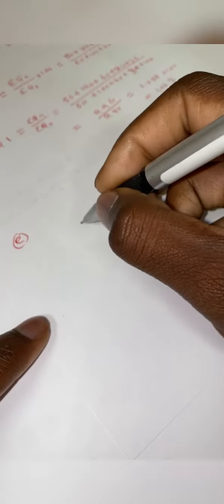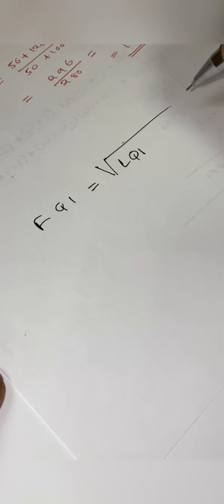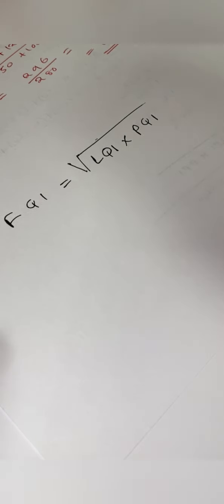Then for question E, I said we are going to go back to it. For question E, they are saying calculate the Fisher's quantity index for period 2000. The formula is given by this. Fisher's quantity index is equal to the square root of LQI, Laspeyres quantity index, times PQI, Paasche quantity index. So this is the formula for Fisher's quantity index, meaning you are first supposed to come up with the LQI, which is the Laspeyres quantity index.